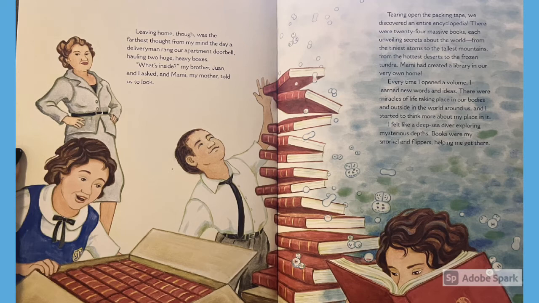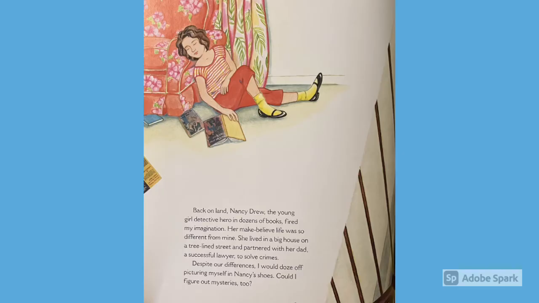We learned that the characters are feeling excited and curious while looking at all the books. Were our predictions correct? Back on land, Nancy Drew, the young girl detective hero in dozens of books, fired my imagination. Her make-believe life was so different from mine. She lived in a big house on a tree-lined street and partnered with her dad, a successful lawyer, to solve crimes. Despite our differences, I would doze off picturing myself in Nancy's shoes. Could I figure out mysteries too?